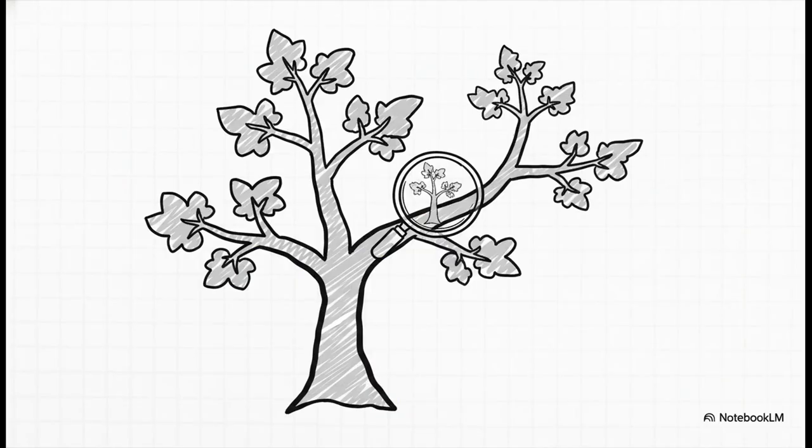Just take a look at this fractal. See how each branch of the tree looks like a tiny version of the whole tree? And the branches on that branch are even tinier versions? This idea, this beautiful pattern of self-similarity, that's the heart of recursion.